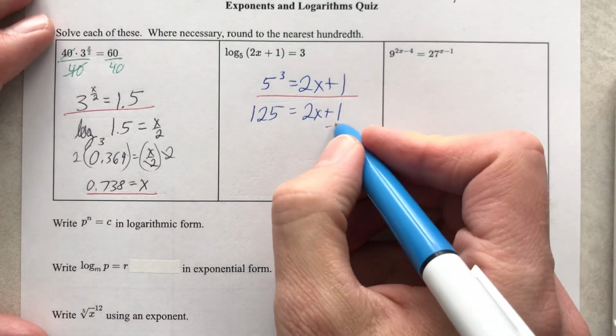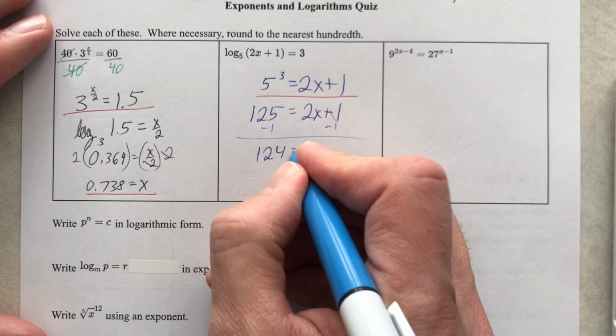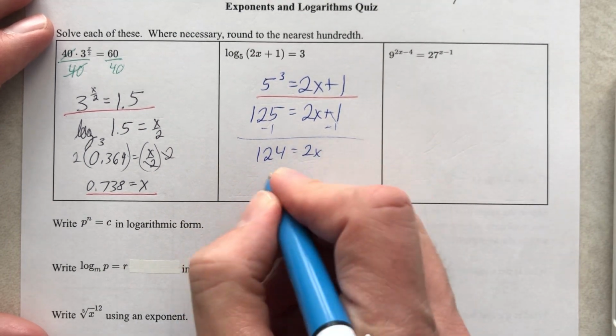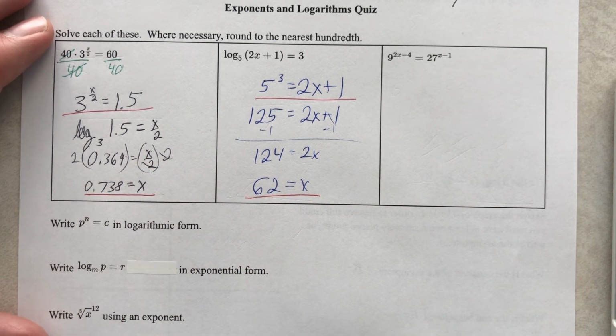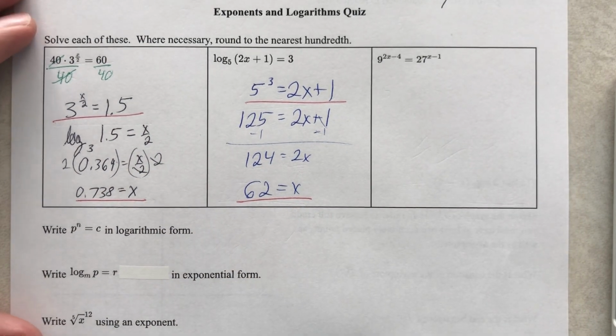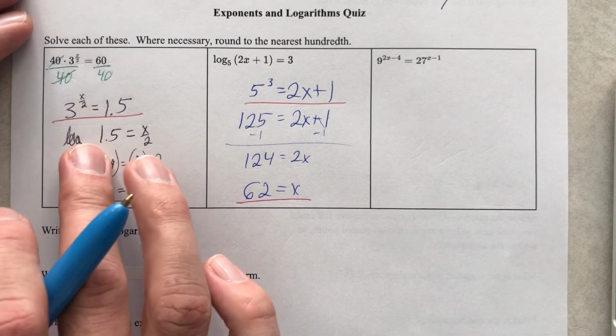We'll keep solving. We'll subtract 1 from both sides. That gives me 124 equals 2x. We divide by 2. We get 62. Here we go. You just earned 4.5 more points. Okay, the next one, you can use this strategy if you like. It's going to get really sloppy though.